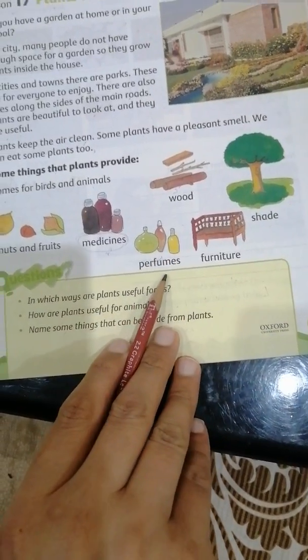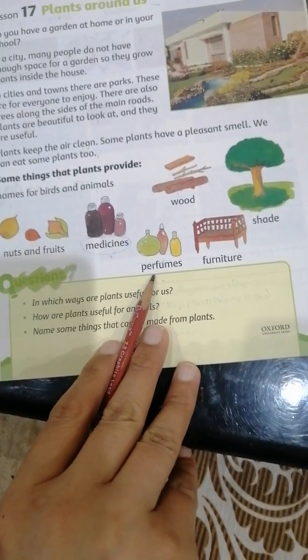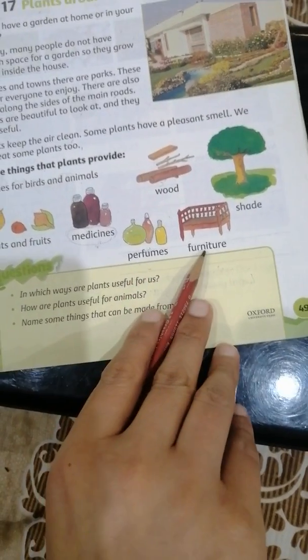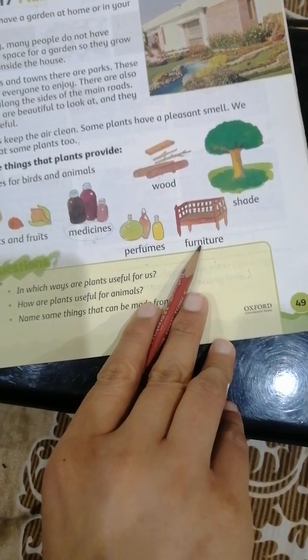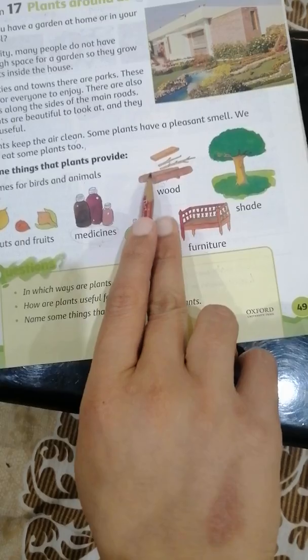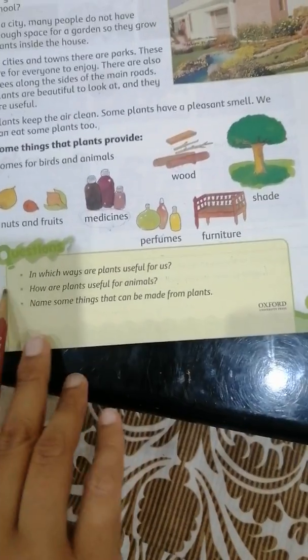Perfumes. As we love to smell flowers, we can make perfumes out of them as well. And furniture, as I told you, furniture is also a part of your house, and the plants are giving us wood from where we are making furniture. Okay.